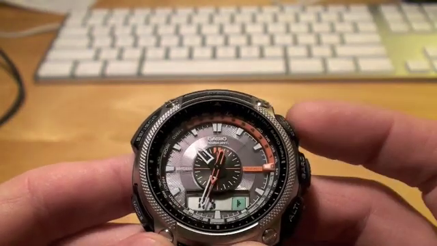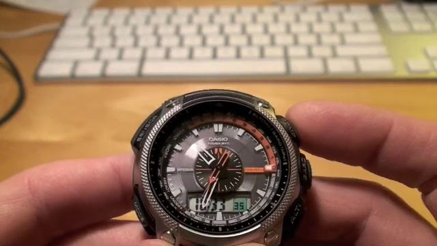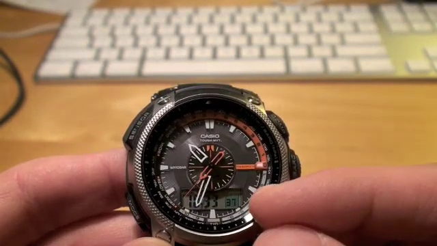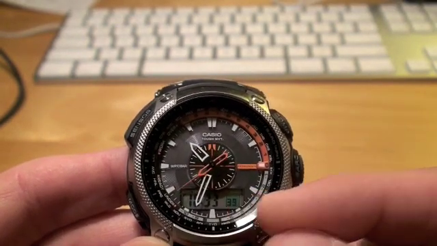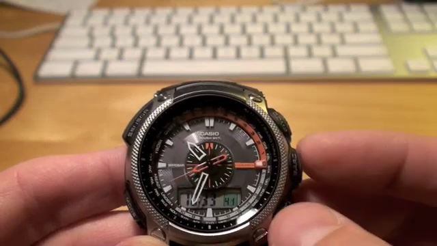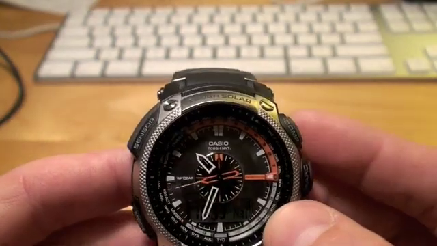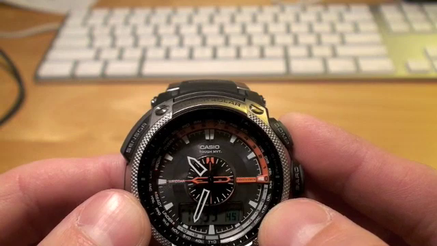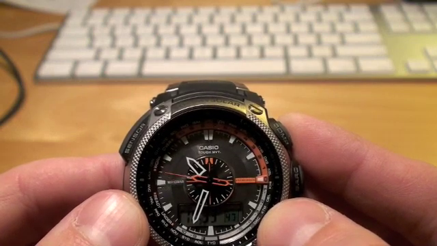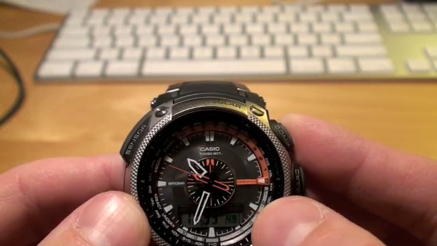And then we have the handset mode. The handset mode is just here to show you that this is the time the watch thinks it is. So it thinks it's 10:33 p.m. and 42 seconds. And if you just take a look at the hand, you can tell that the hand is perfectly synced up with what the watch thinks it is.